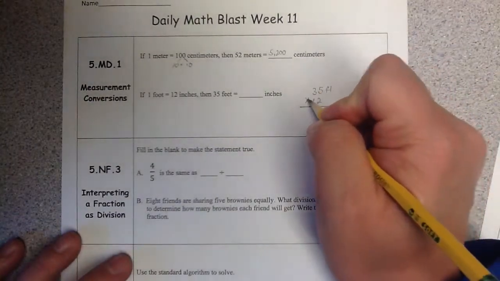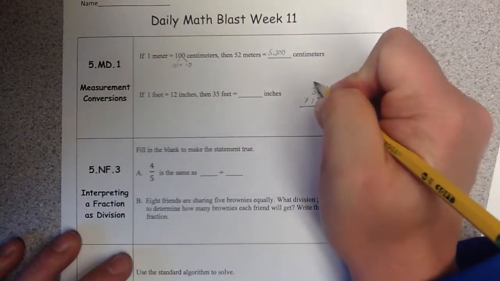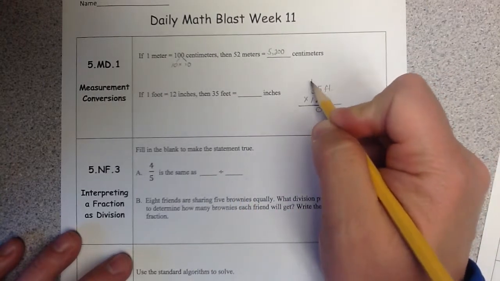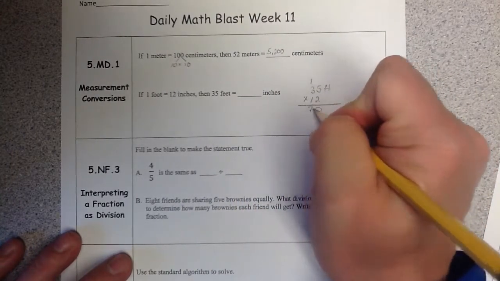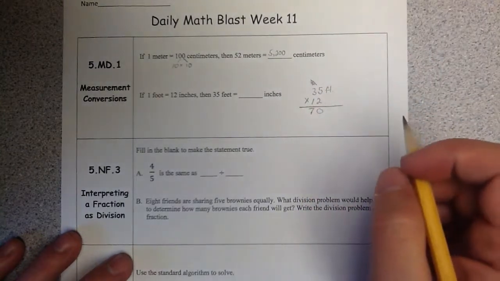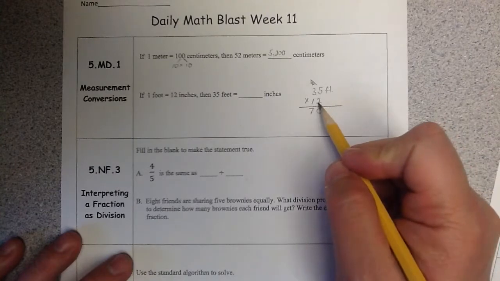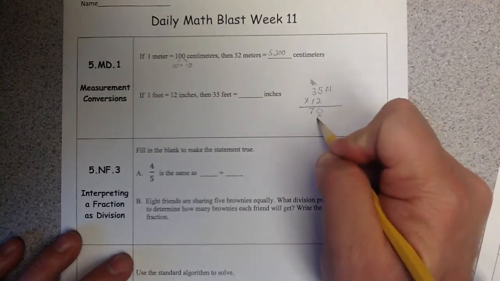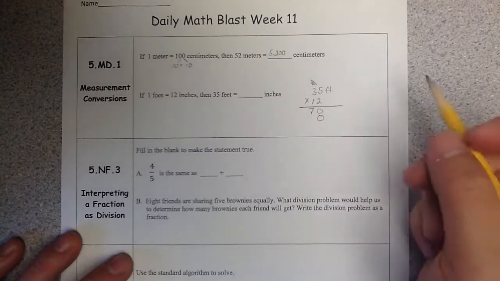So 5 multiplied by 2 is 10. 1 digit, bring my 1 over. 3 multiplied by 2 is 6, plus 1 is 7. I'm going to cross that off so I know that I've already used it. Now I've multiplied by the 1s. Now I'm going to multiply by the 10. 10's placed there, so I need to put my 0 there as a placeholder.